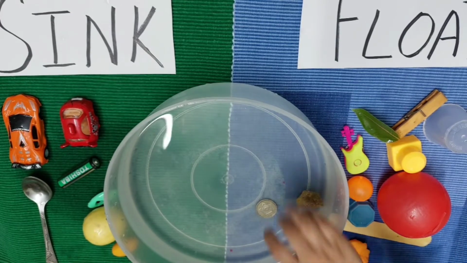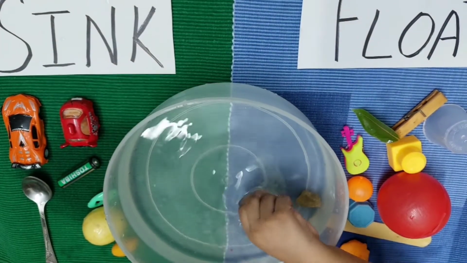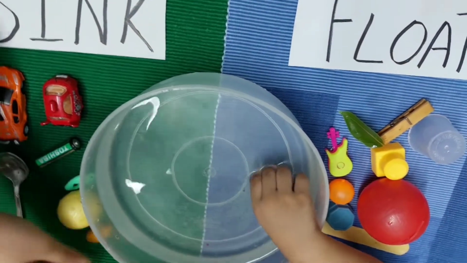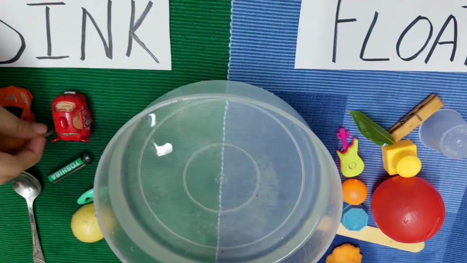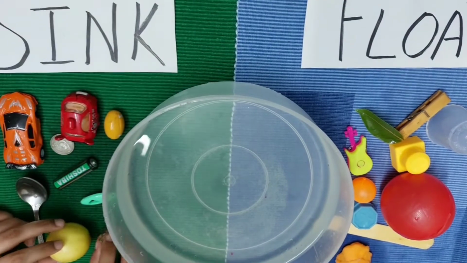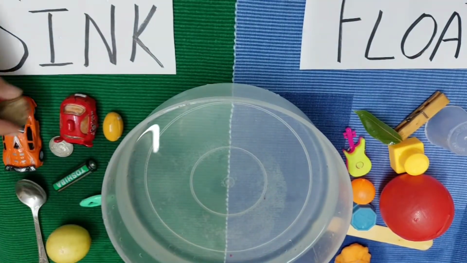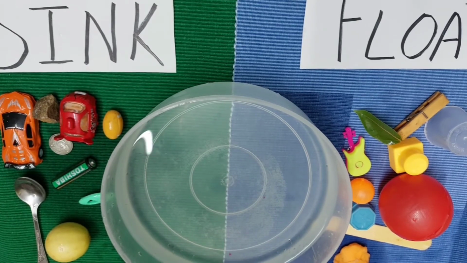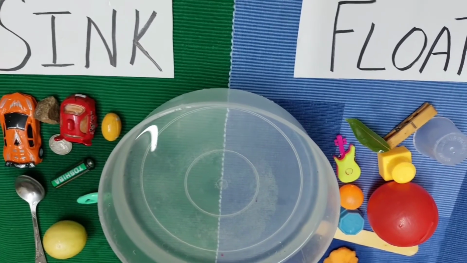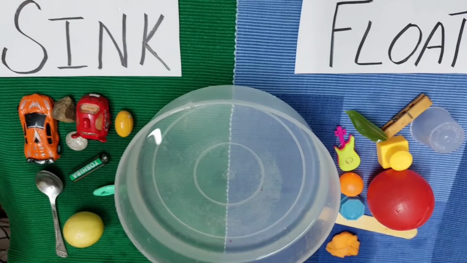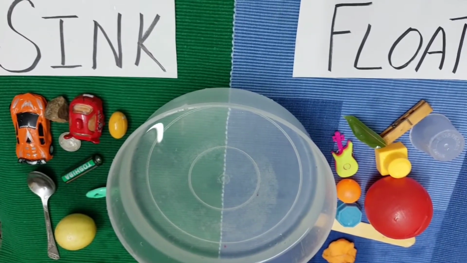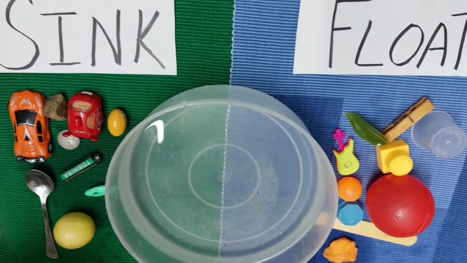And this one is sinking. The coin is sinking. Very good. And the rock is sinking. Yes, very good, excellent. Okay, children, did you notice that the objects that are heavy in weight can sink in the water, and the objects that are lighter in weight can float in the water?